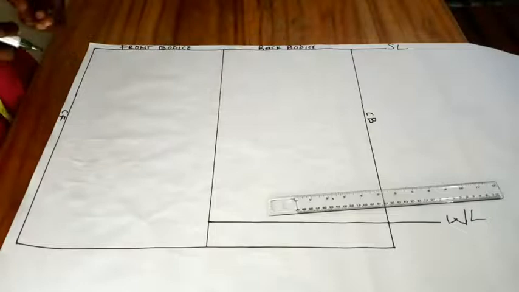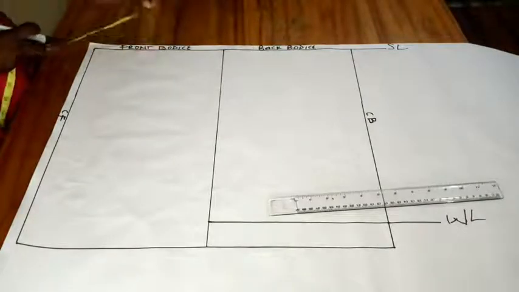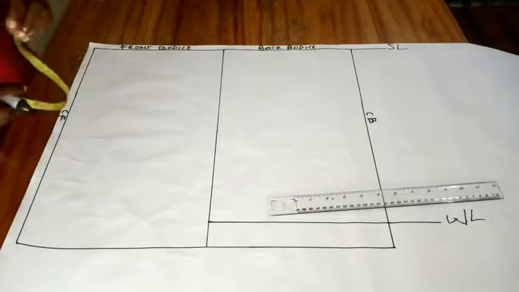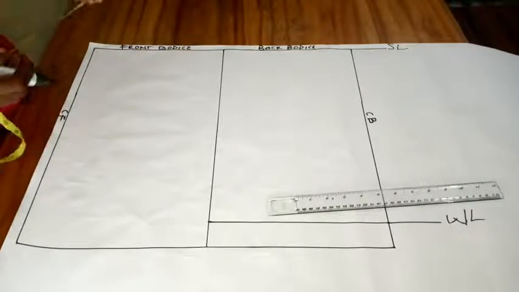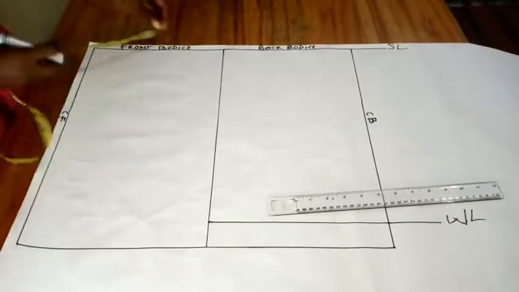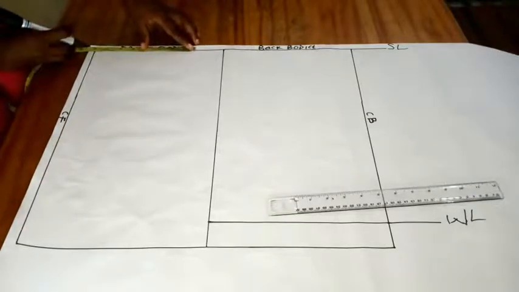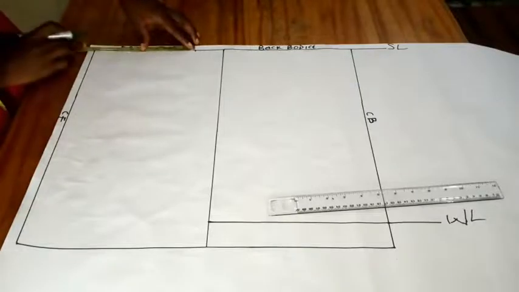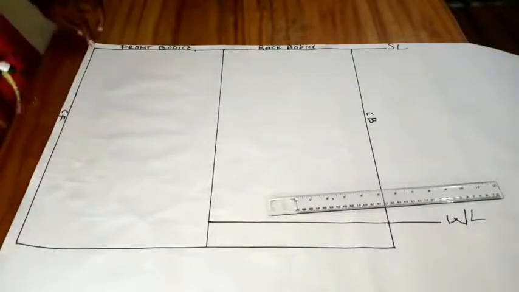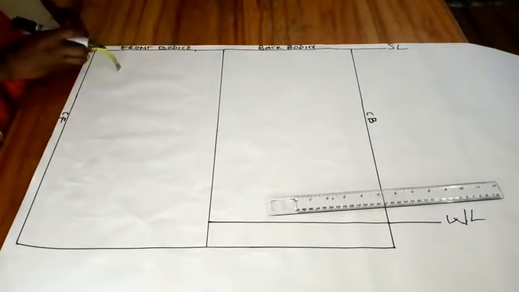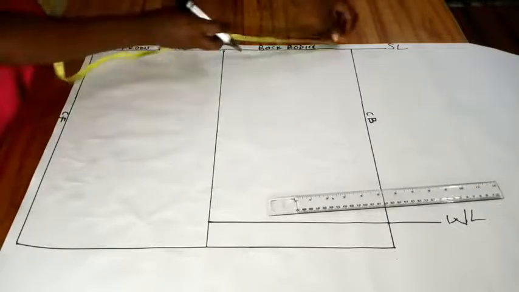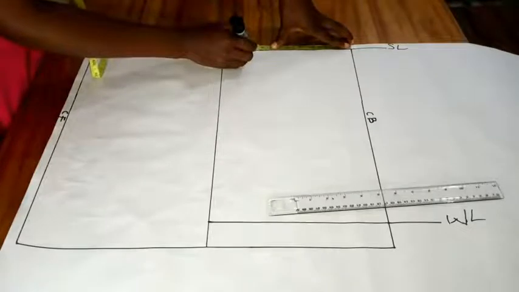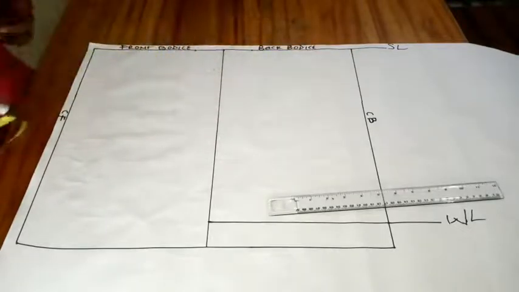So the next thing I'll do now is to take my shoulder measurement, and my shoulder is 15.5. So I'm going to divide 15.5 by 2, which will give me 7.75. So I'll just place that here. So this is my shoulder. Always take it from the center front inward. So for the back shoulder, I'll take it from the center back inward, 7.75. So that's what I've just done.